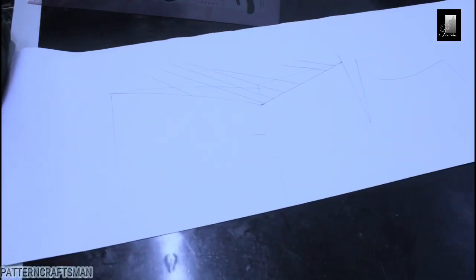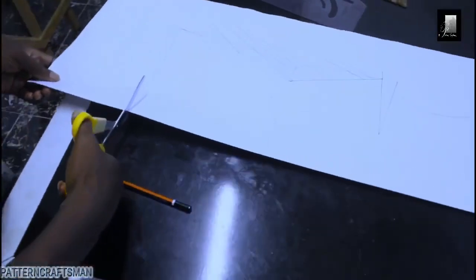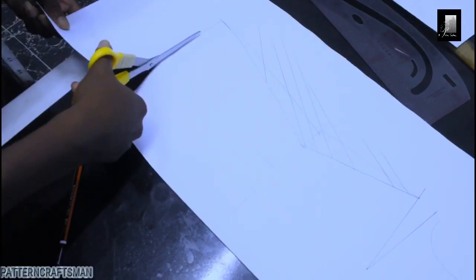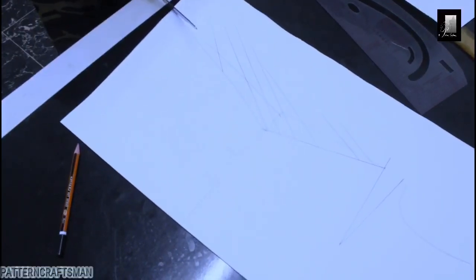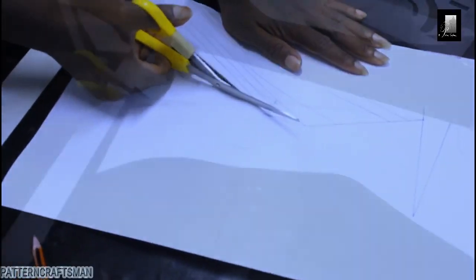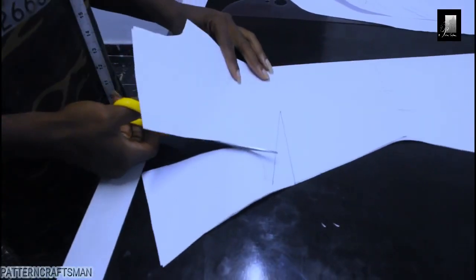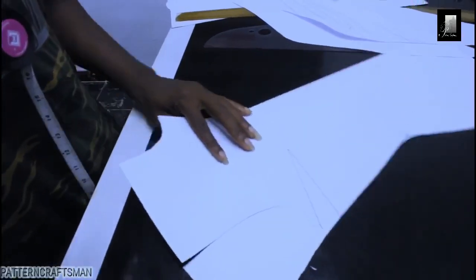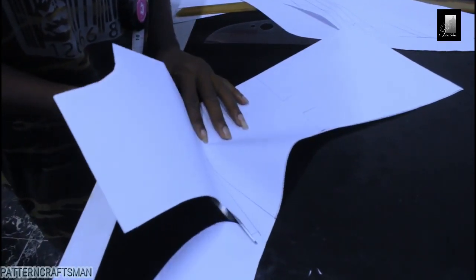So what I'm going to do right now is cut the bodice. I'll cut it out. I'm going to cut it off.